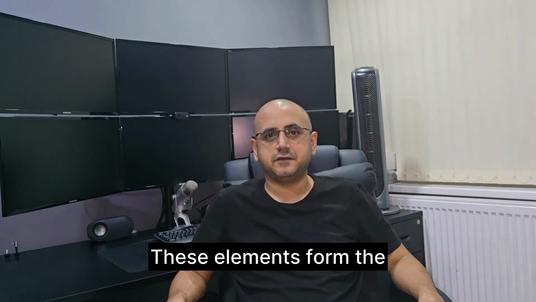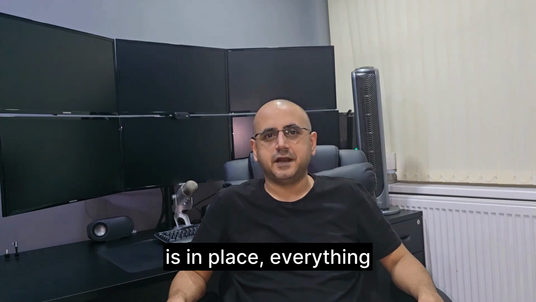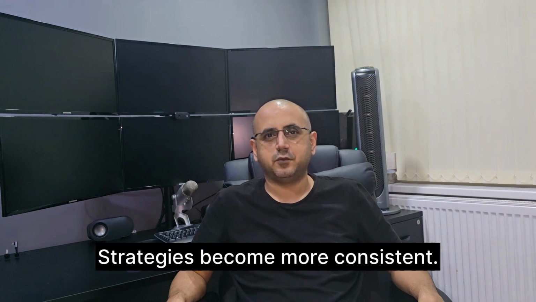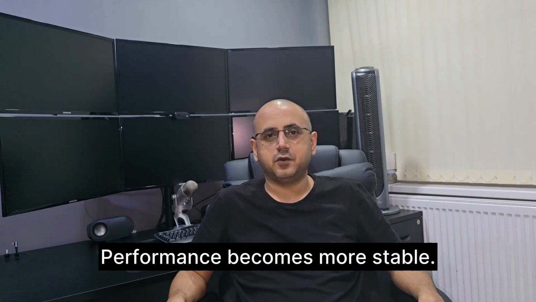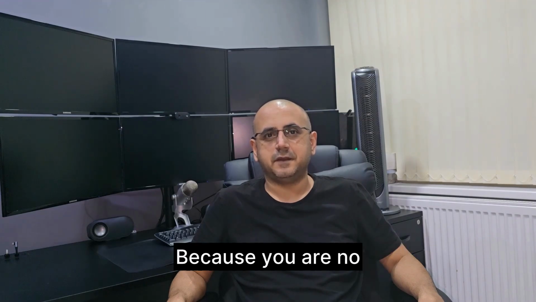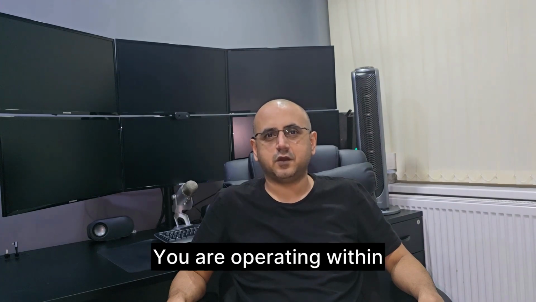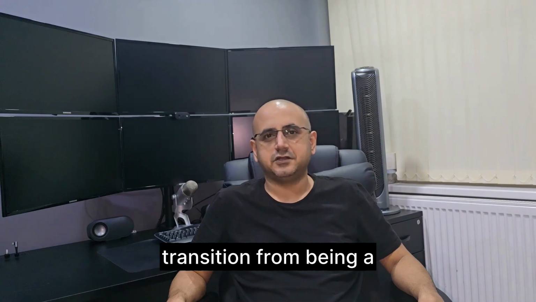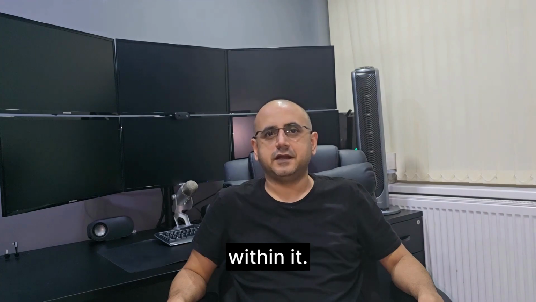These elements form the foundation of professional trading. And once that foundation is in place, everything else becomes more effective. Strategies become more consistent. Execution becomes more disciplined. Performance becomes more stable, because you are no longer relying on isolated decisions. You are operating within a coherent system. And that is the transition from being a participant in the market to becoming a professional within it.